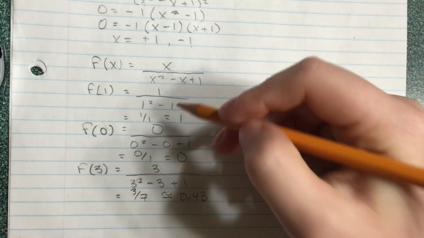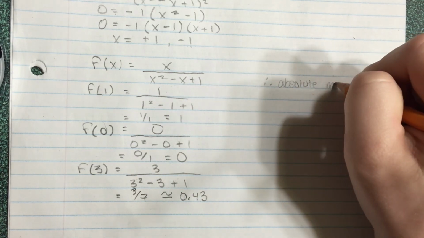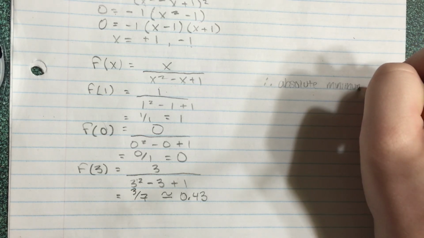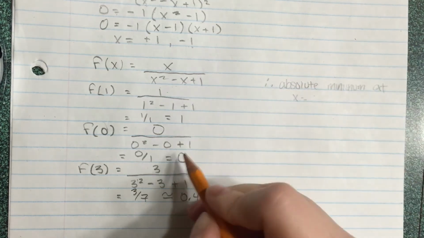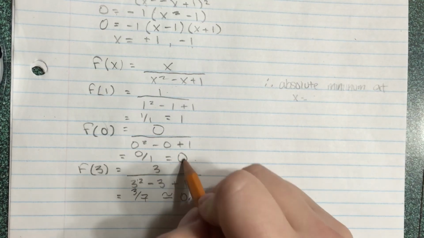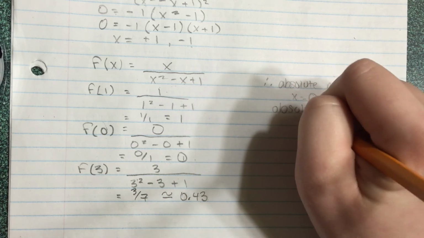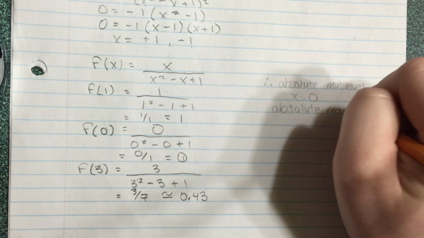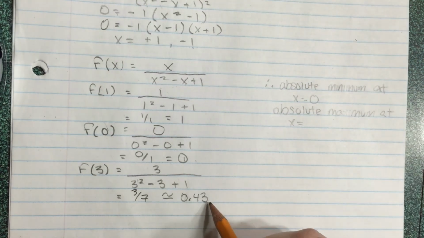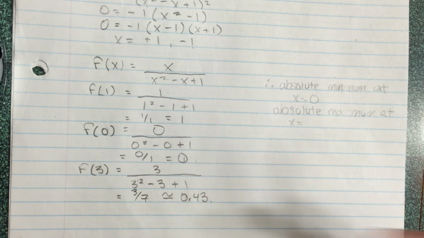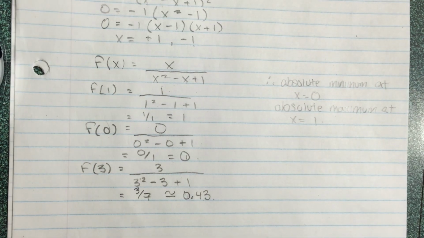Given these values, we have an absolute min at x equals 0, because we have f at 0 equals 0, and we also have our absolute maximum at x equals 1, because 1 is bigger than 0.43, so our absolute maximum happens at x equals 1.